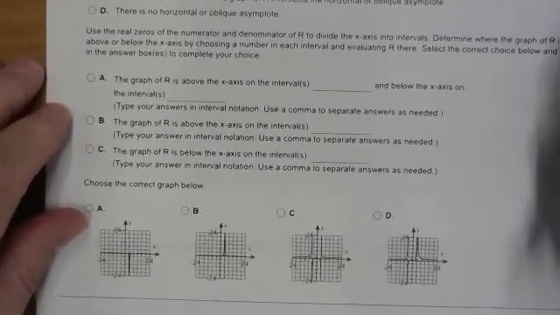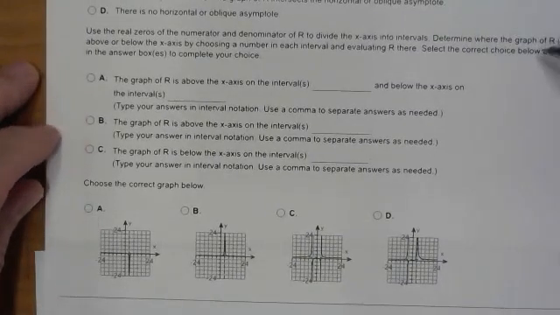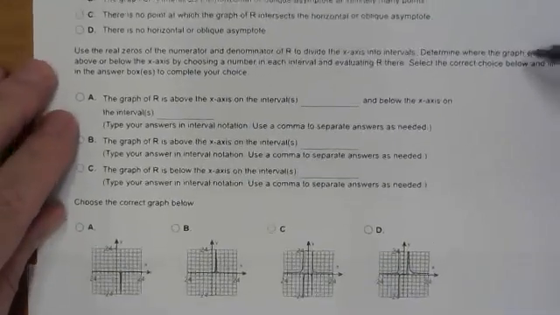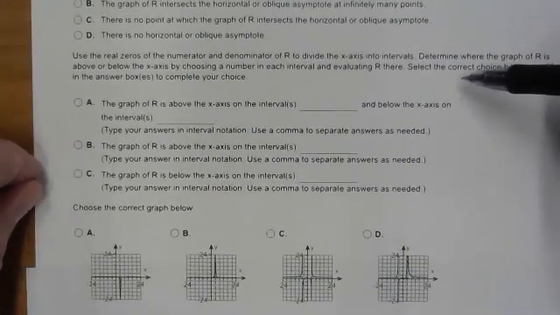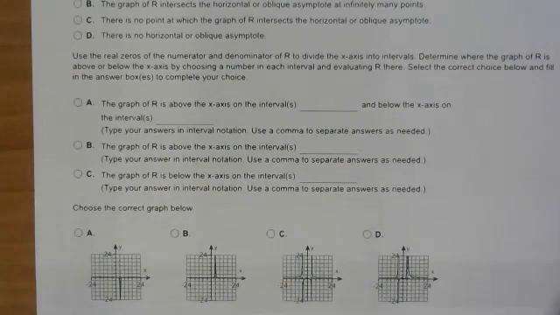Use the real zeros of the numerator and denominator to divide, and determine whether the graph is above or below the x-axis by choosing a number. So we already sort of did that. Basically, we've sketched out the graph.